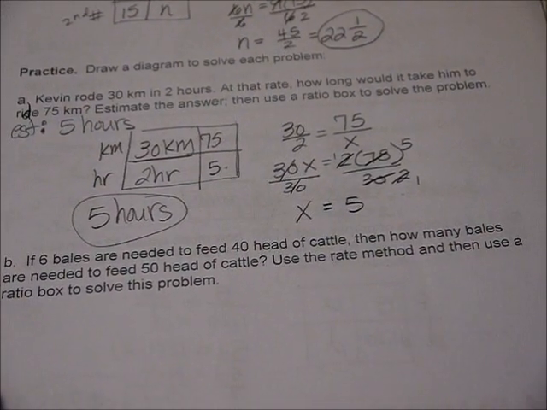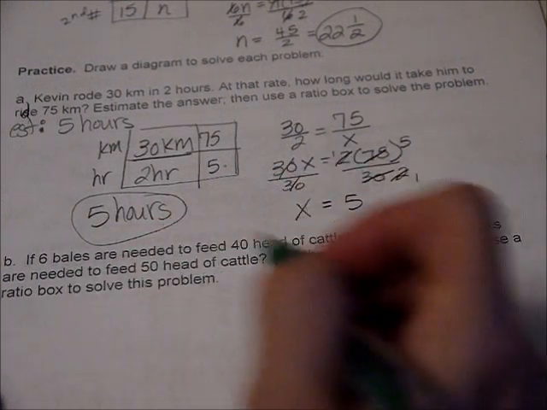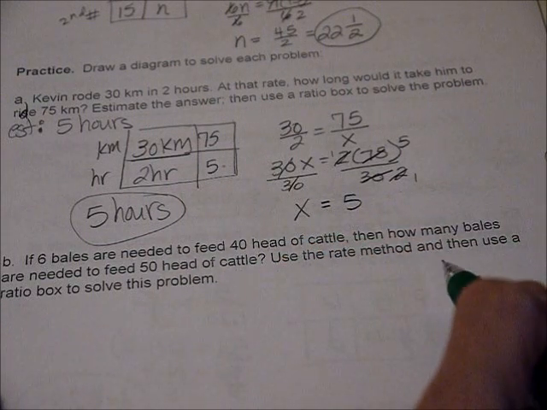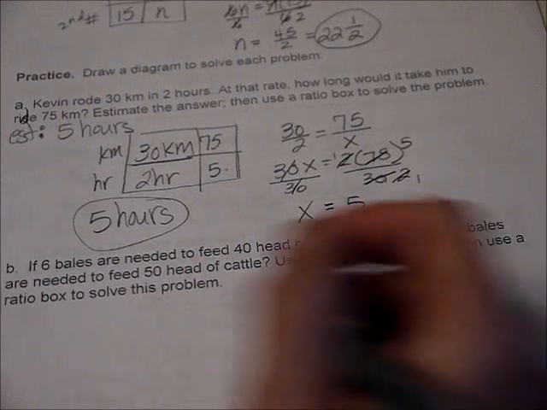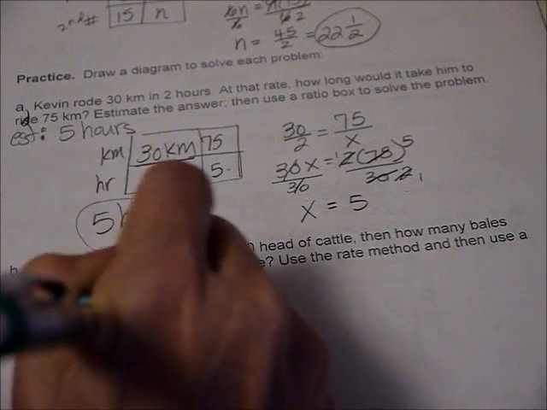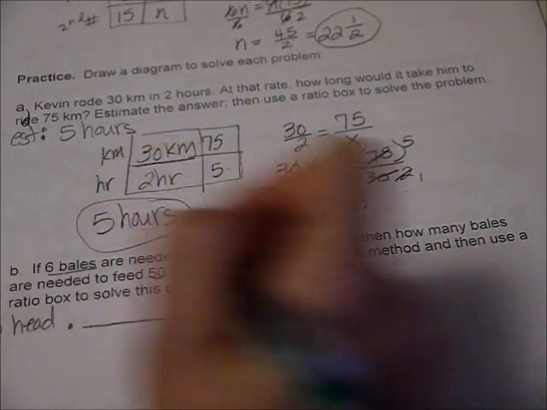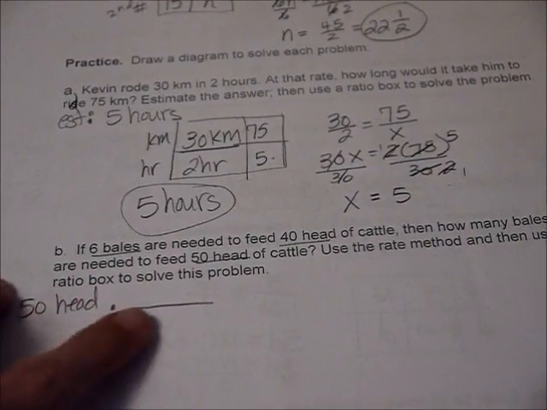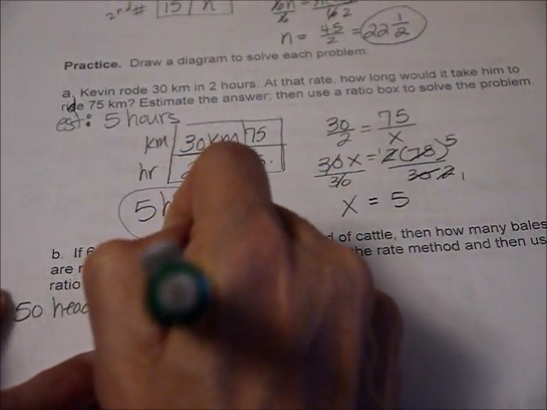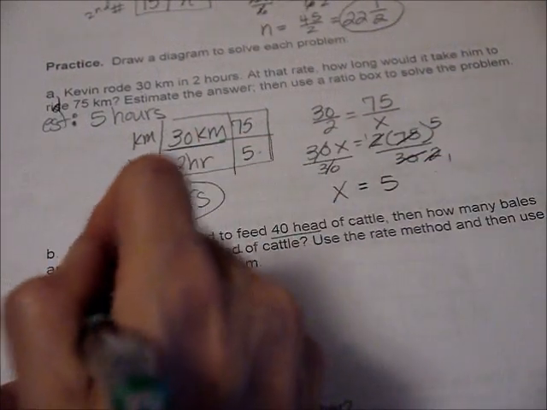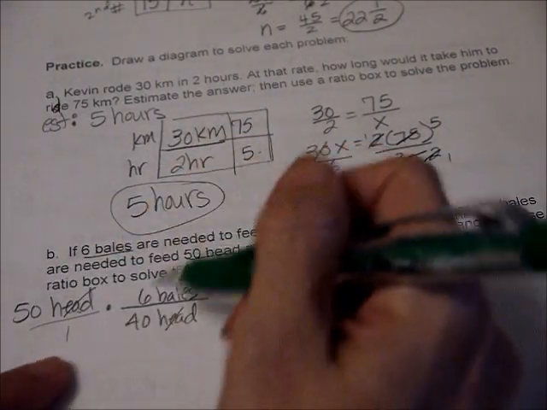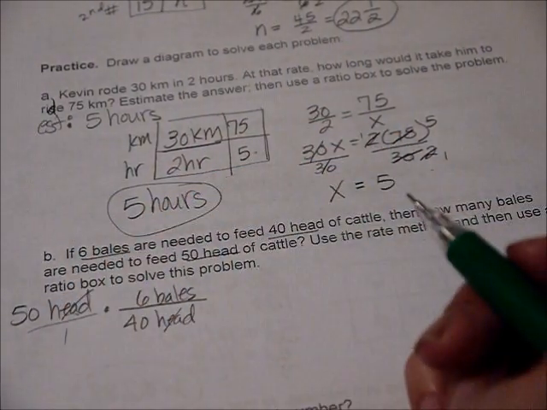If 6 bales are needed to feed 40 head of cattle, so 6 bales, 40 head, okay? How many bales are needed to feed 50? Now it says use the rate method and then use a ratio box. So for the rate method, I start with what I'm looking for, 50 head. Then I'm going to use the rate that they gave me right here. We had 6 bales, 40 head. Now what I'm going to want is head down here, 40 head, and 6 bales on top. And now I have what I need to cancel out, because remember that one's on top, so now they're diagonal.